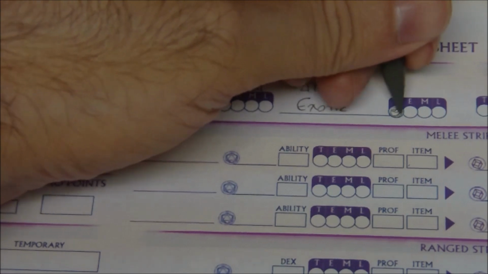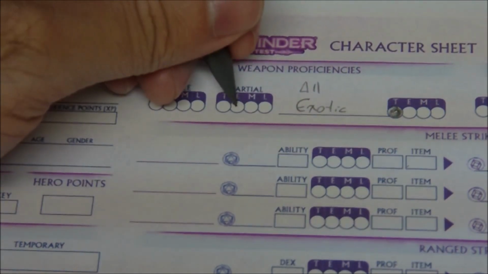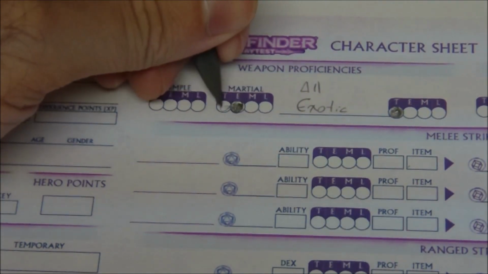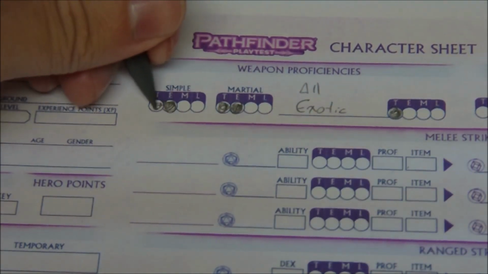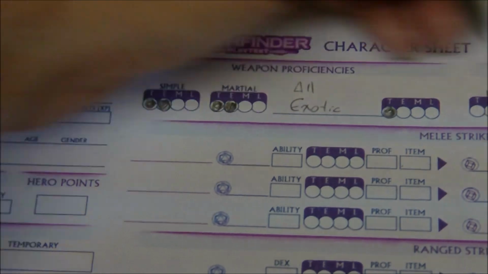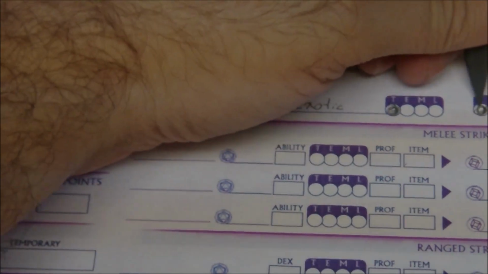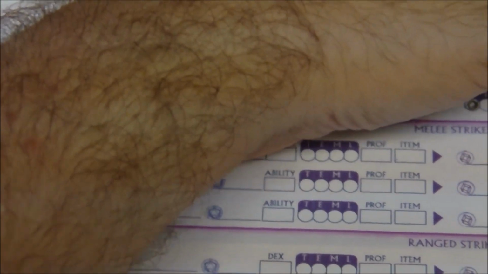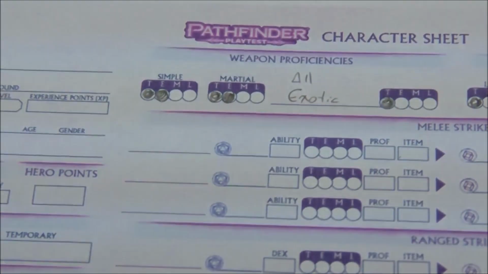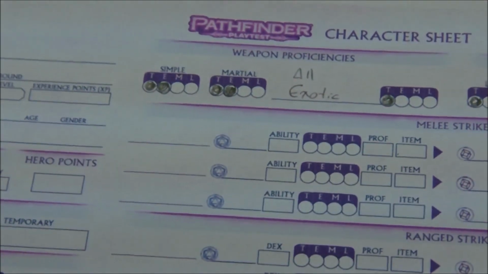So I'm considered trained in that, and I've got expert level training in martial weapons and simple weapons. And then for armor, I'm considered to be trained in light, medium, heavy, and shields. Alright, so we've got most of that stuff written in here.